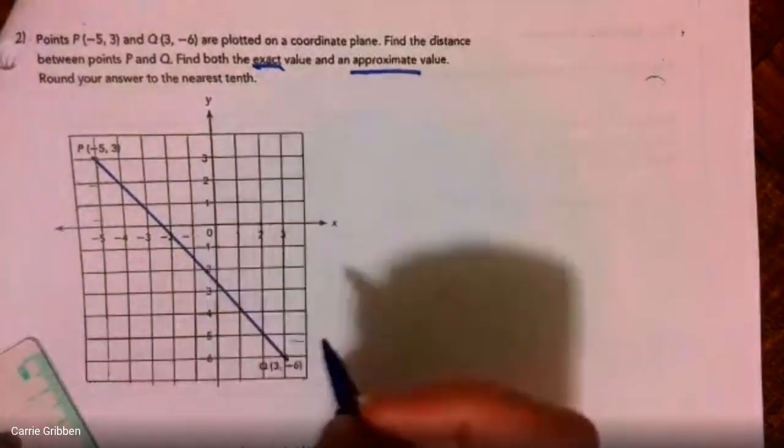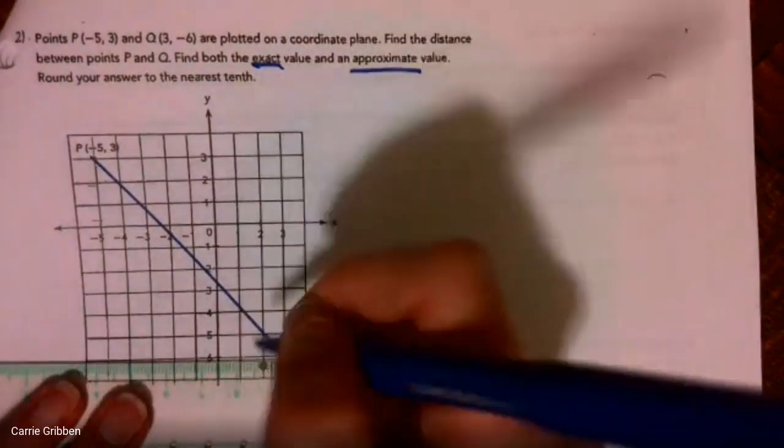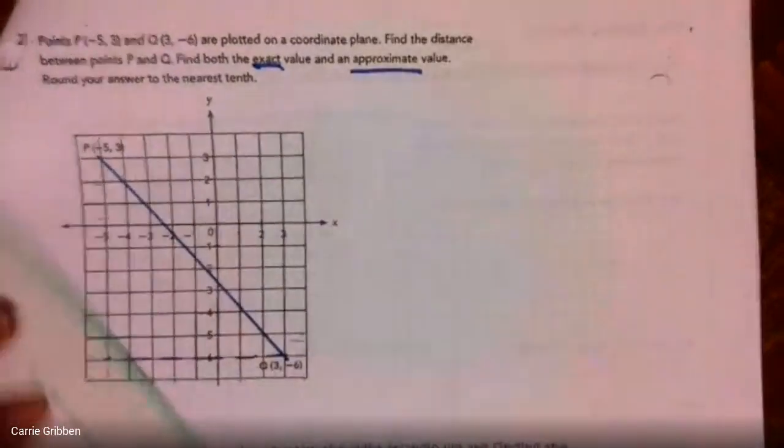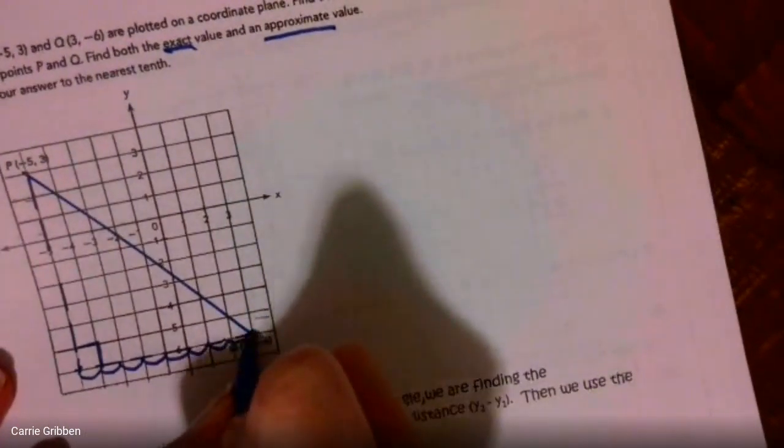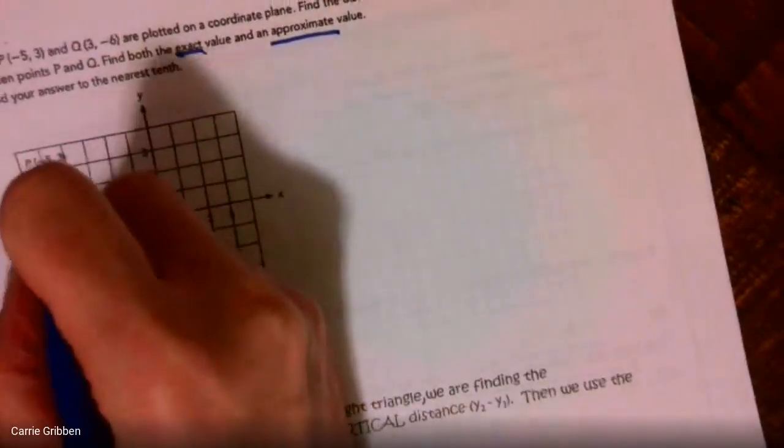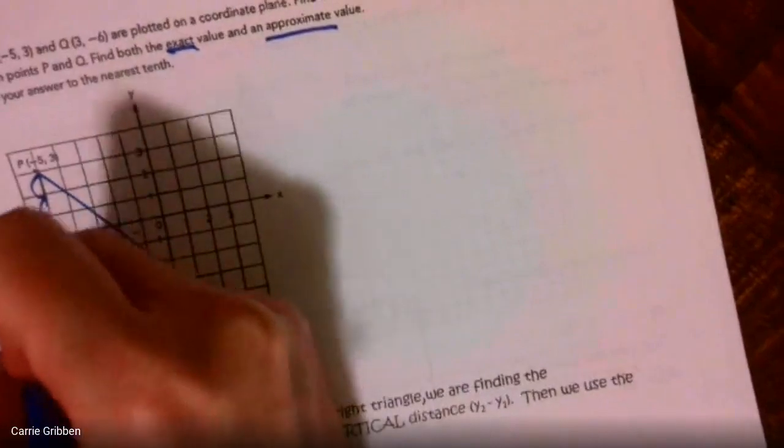First thing I'm going to do is connect P to Q, okay? And then I'm going to make a little right triangle. And you can draw these dashed or solid, doesn't really matter as long as you got yourself a right triangle. Just like that. There's your right angle. So again, all I got to do is count my lengths of my legs. 4, 5, 6, 7, 8. So that's 8 going this way. 1, 2, 3, 4, 5, 6, 7, 8, 9.